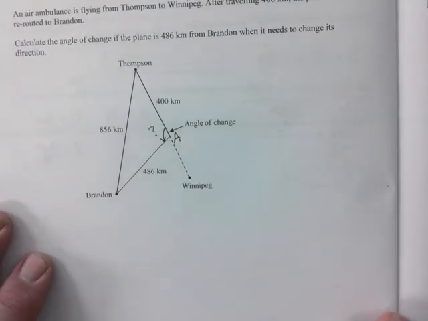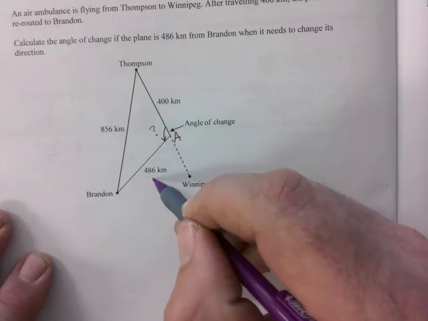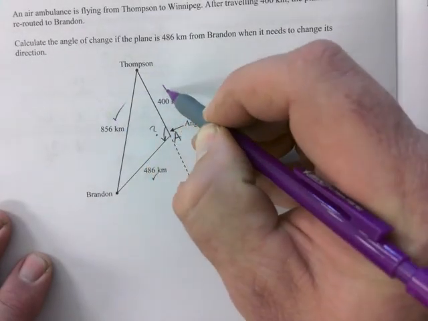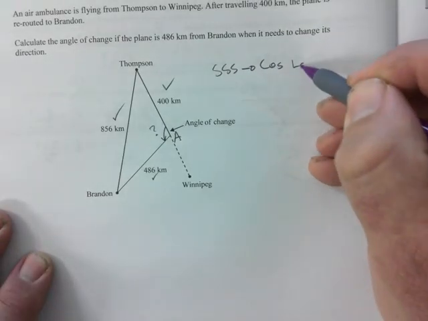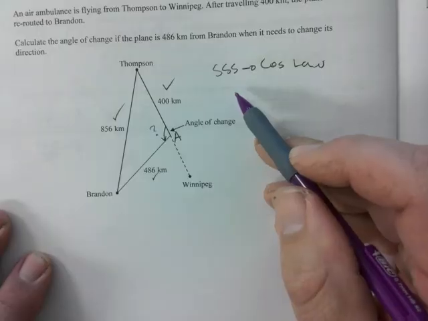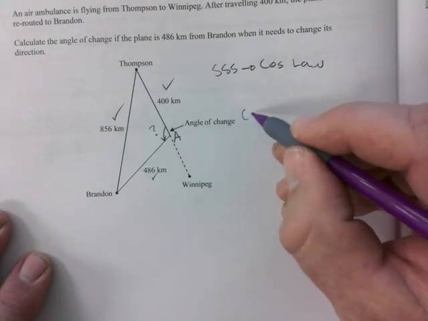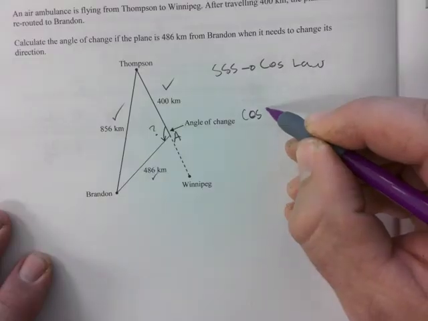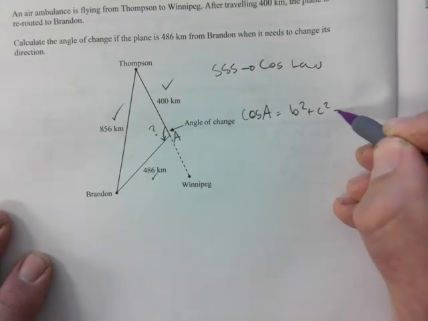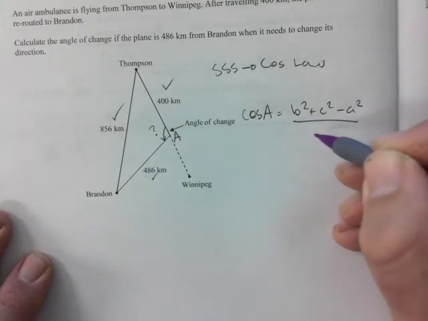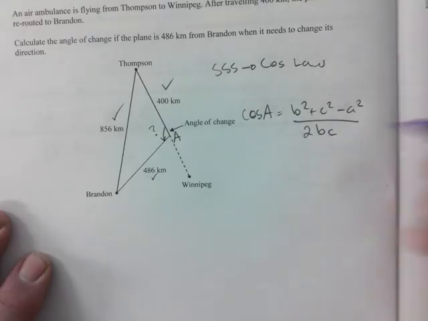What kind of triangle is this? What scenario do we have? Side, side, side. Cosine law. And if it's side, side, side, the one you want to use is this one: cosine of A is B squared plus C squared minus A squared over 2BC.